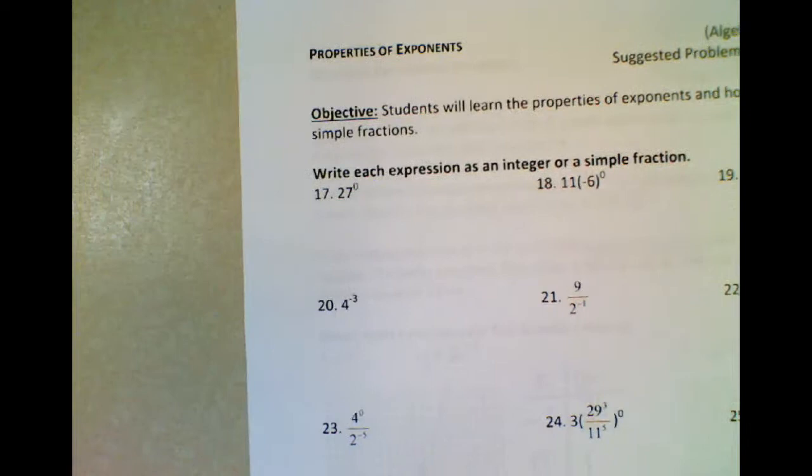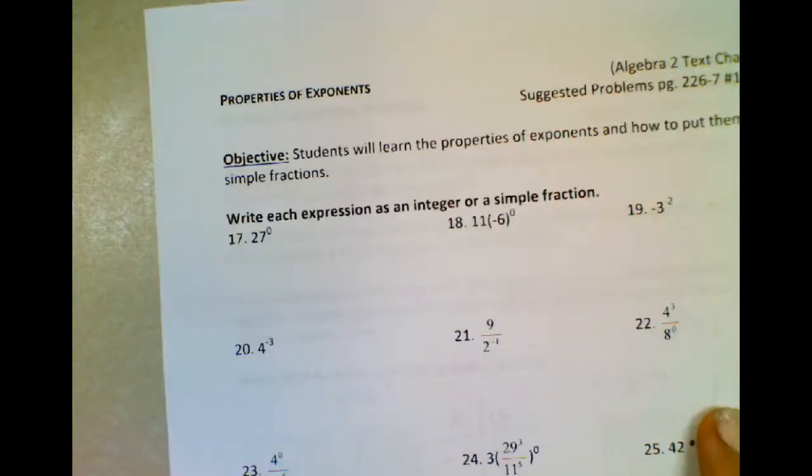Okay, and the last page on your notes is properties of exponents. Definitely review from Algebra 1. It's really necessary for you to understand these well so that you can turn around and use them with logarithms. You're going to have a lot of practice on logarithms and exponents in class on Monday and Tuesday.